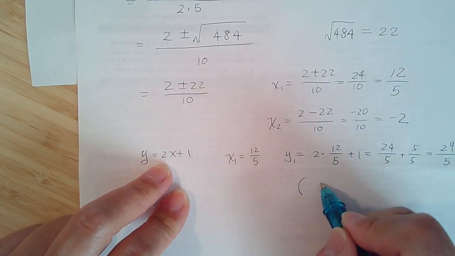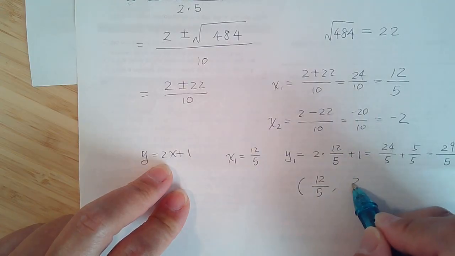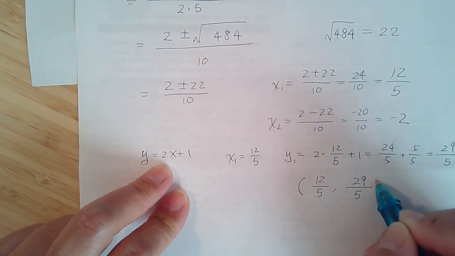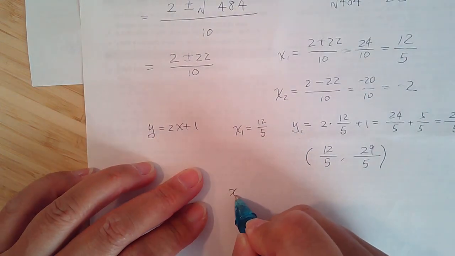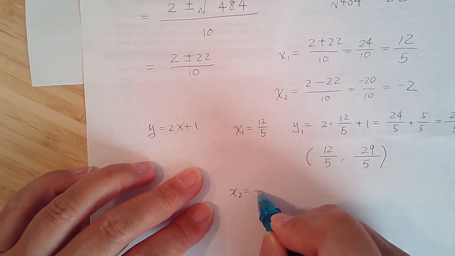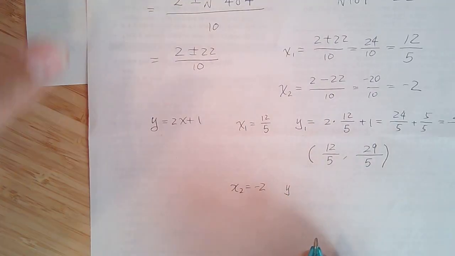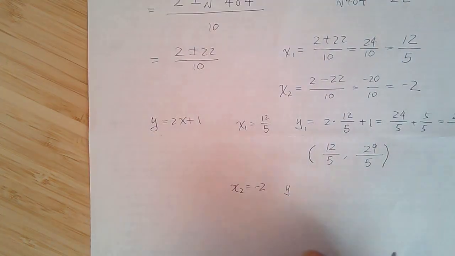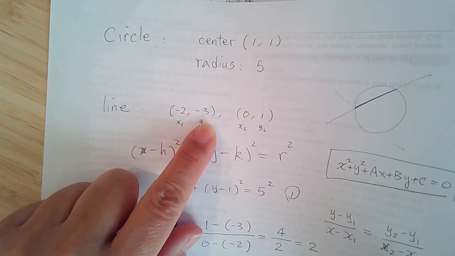So I have one point, 12 over 5, 29 over 5. Good, right? And my x2 is negative 2. And of course, if you remember, I said the line passed through this negative 2, negative 3.